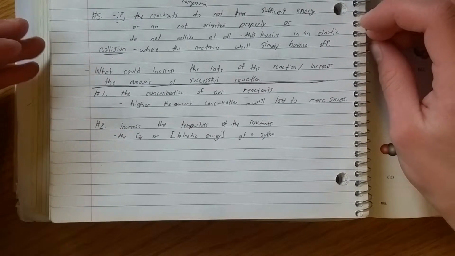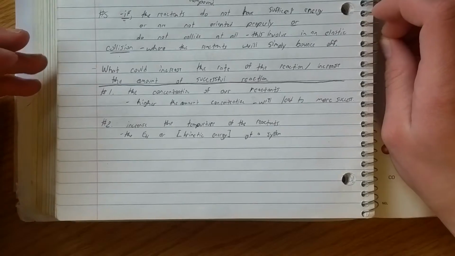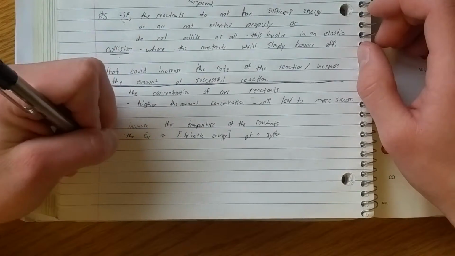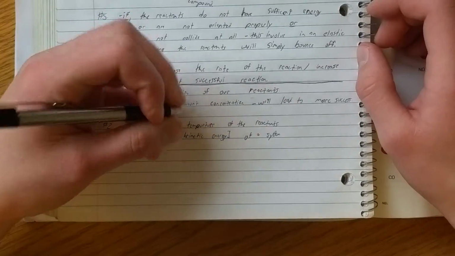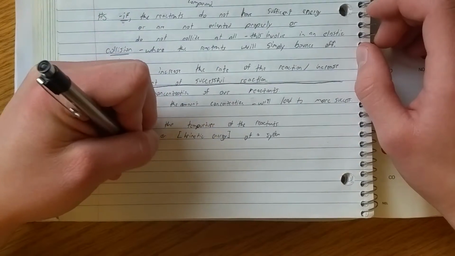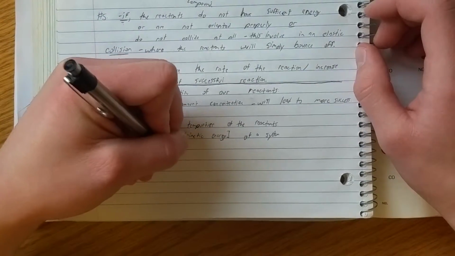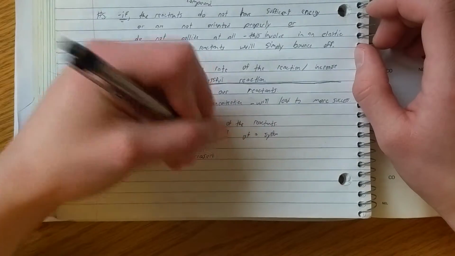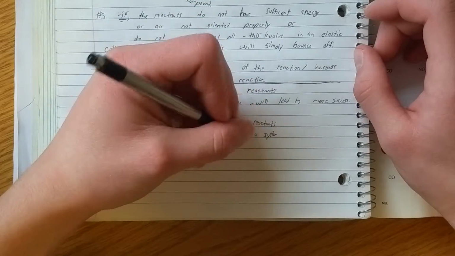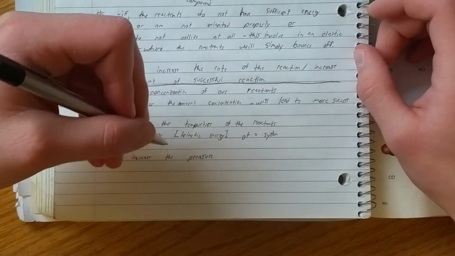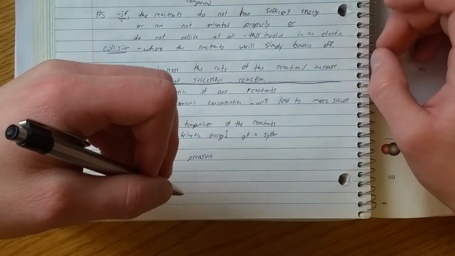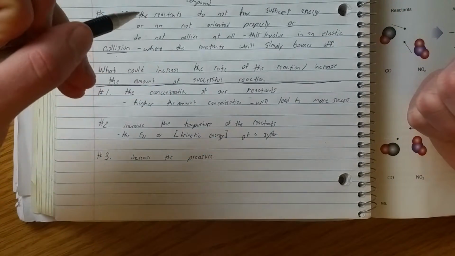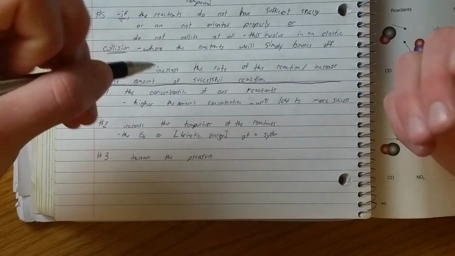So another thing is pressure. So kind of like temperature, if you increase the pressure, you will also lead in more successful collisions with a higher amount of pressure inside a canister.